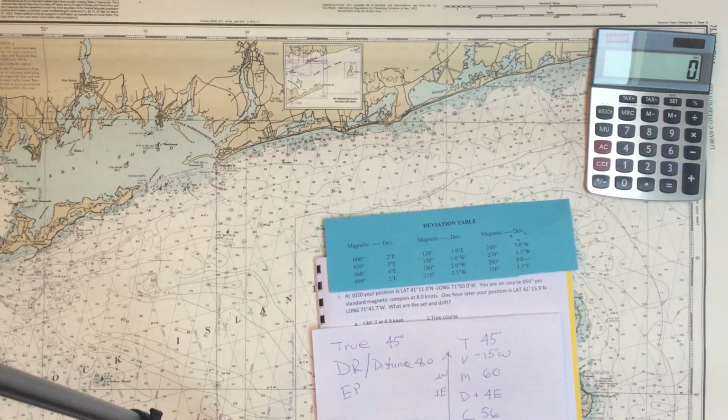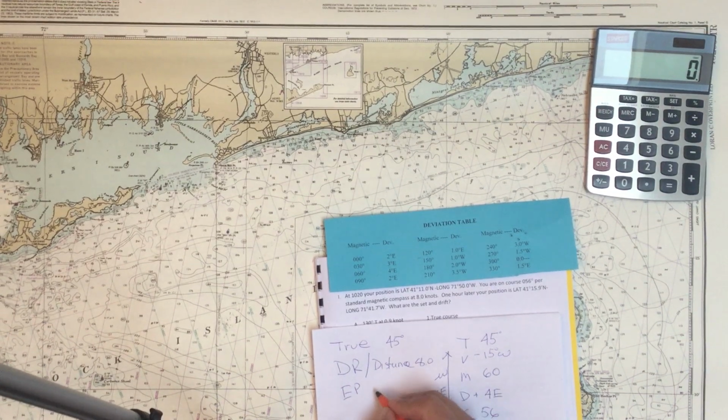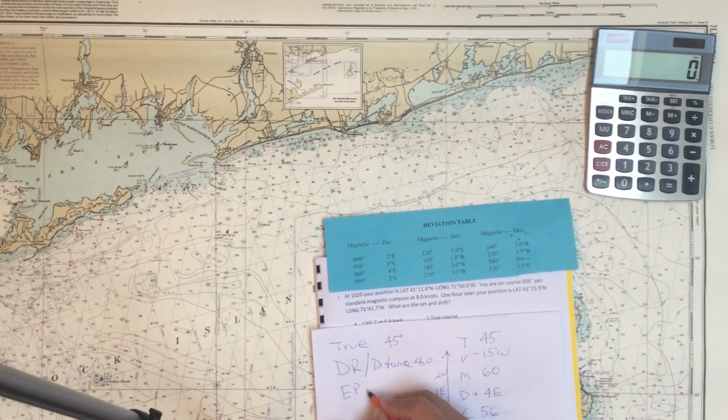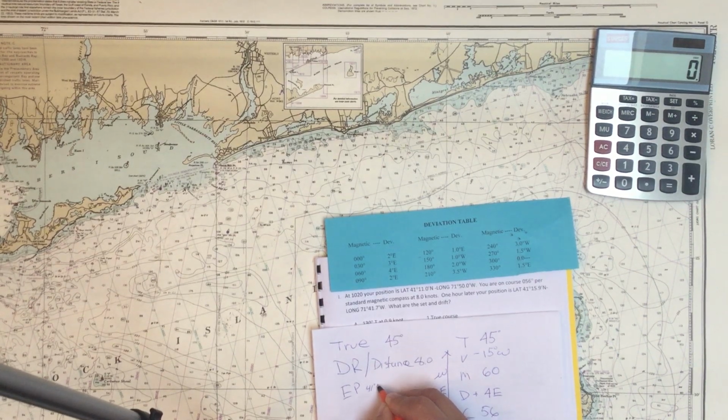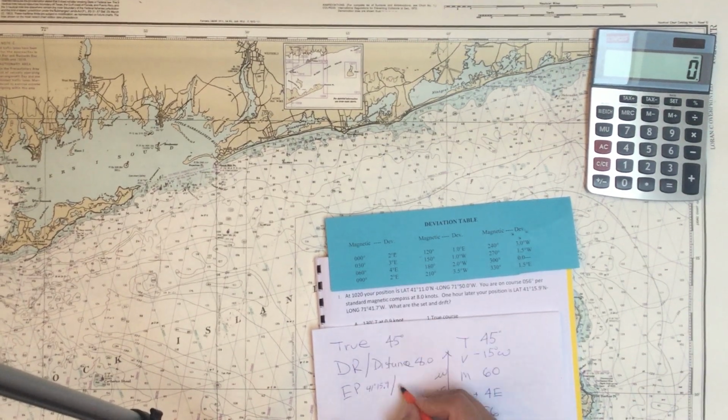That's how far I'll travel from my starting position. And then my ending position is 41 degrees 15.9 by 71 degrees 41.7. So that's my ending position.